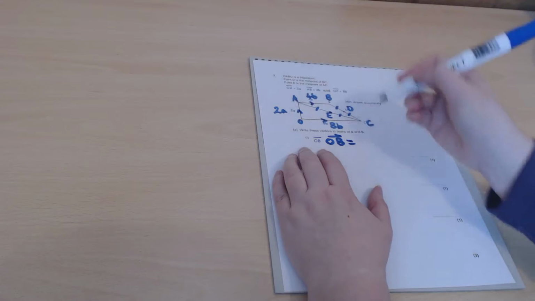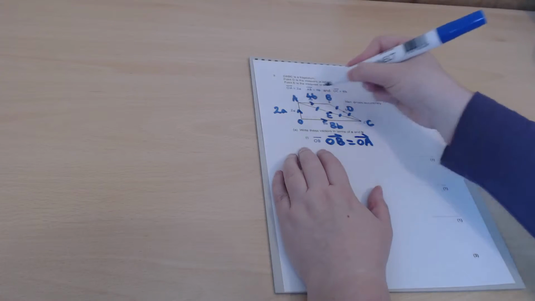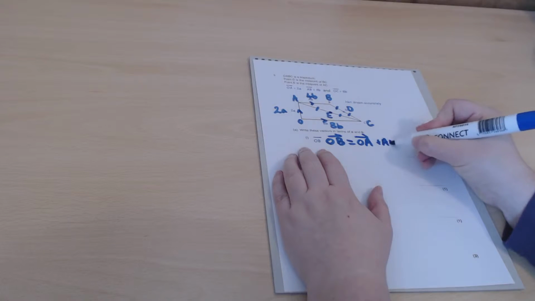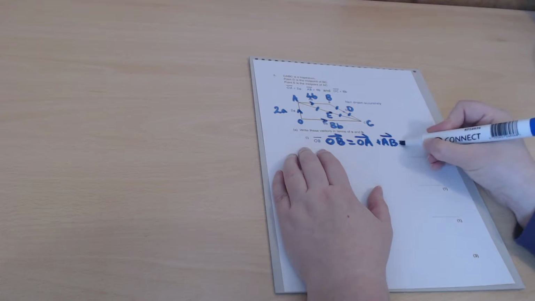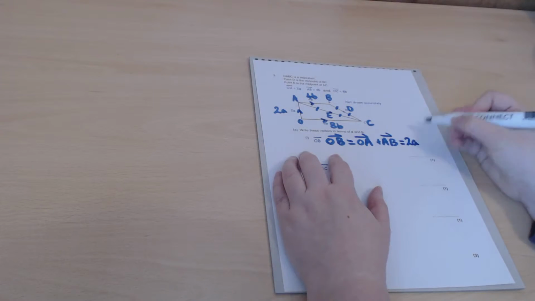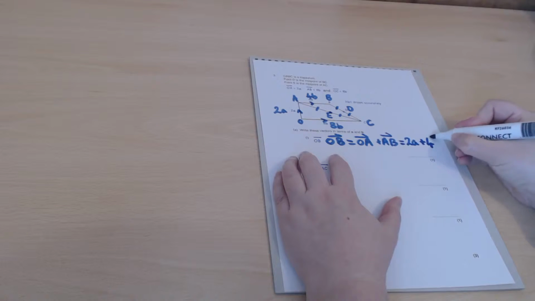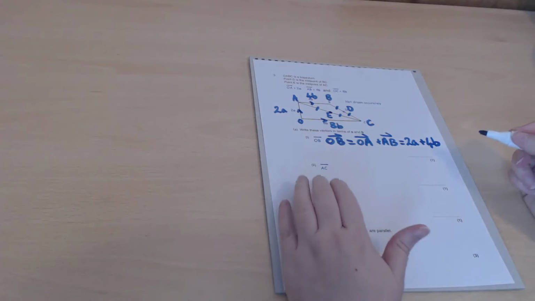So we're going to go O to A, and then we're going to go A to B. So O to A is 2A, and A to B is 4B. Nice and straightforward.